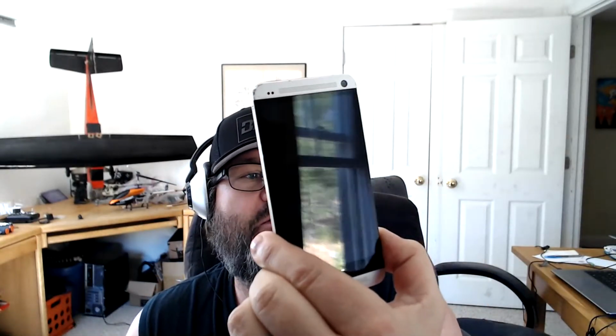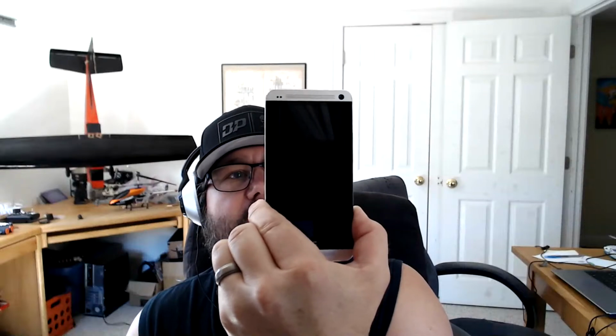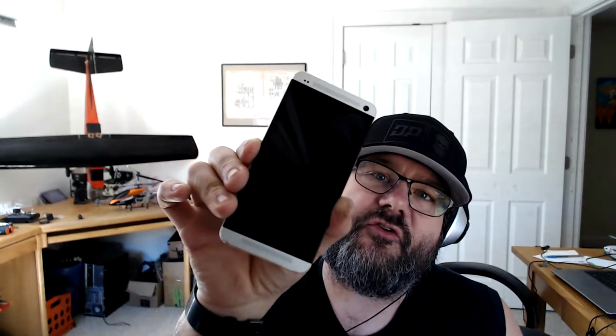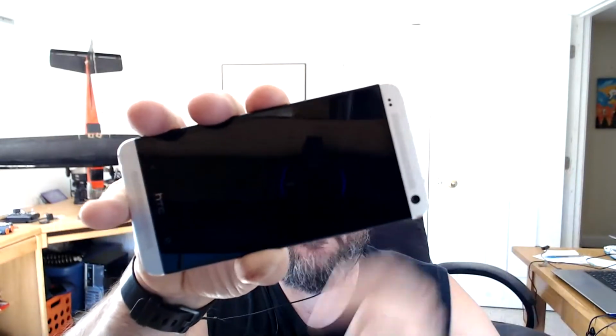So this is an old HTC phone that I was given a long time ago, and I just used it as a GoPro screen for the longest time. It's got nothing on it, but I used it as a GoPro screen, and then I put a GPS app on this thing, and the GPS app was actually awesome. The only thing was I cracked the screen during a crash, and it still works. So if I hold the power button, it should come on.